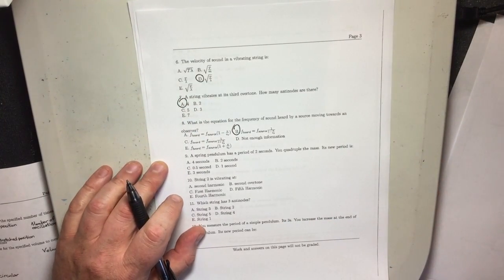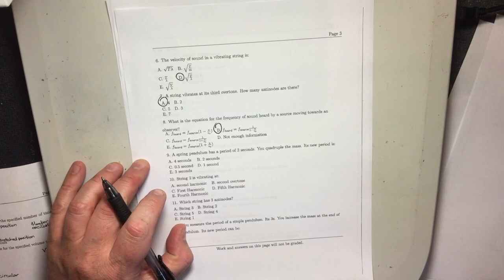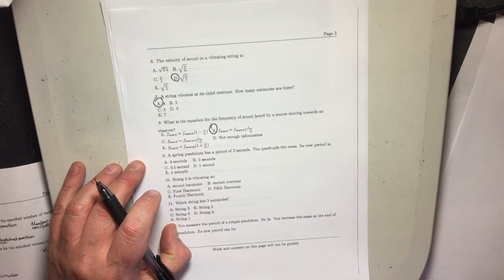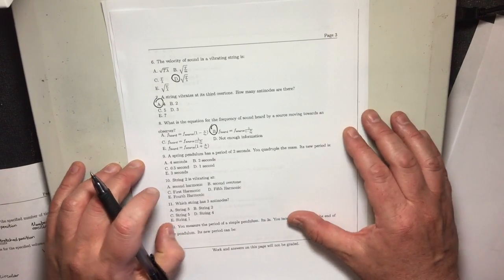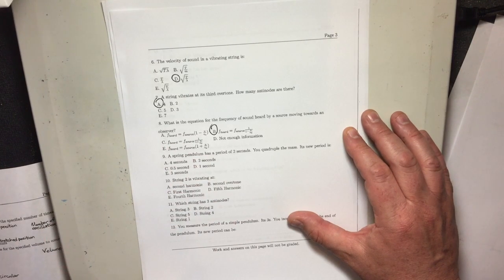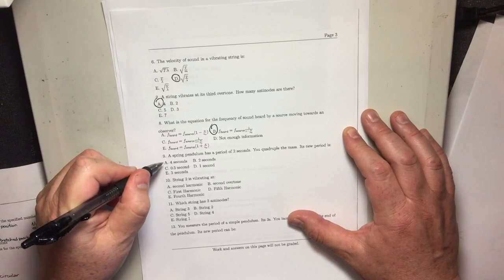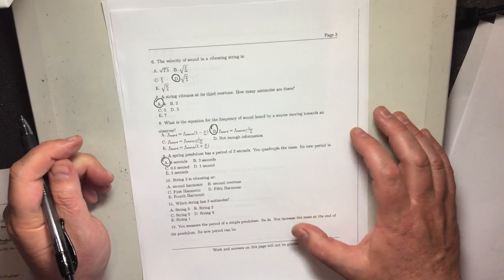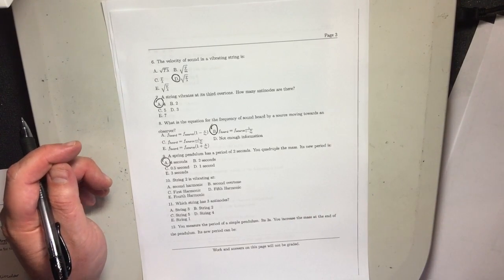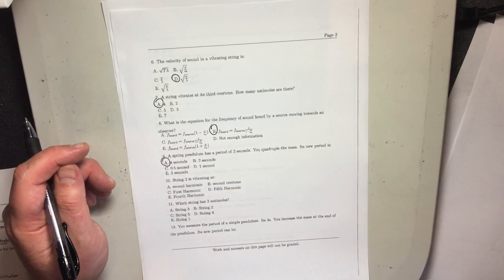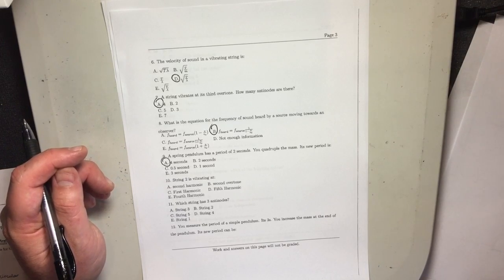Spring pendulum has a period of 2 seconds. This thing is not focusing as well as I want. Spring pendulum has a period of 2 seconds. You quadruple the mass. Its new period is what? It's 4. Spring pendulums are mass dependent. In fact, it's the square root of M over K. So if you quadruple the mass, you double the period.